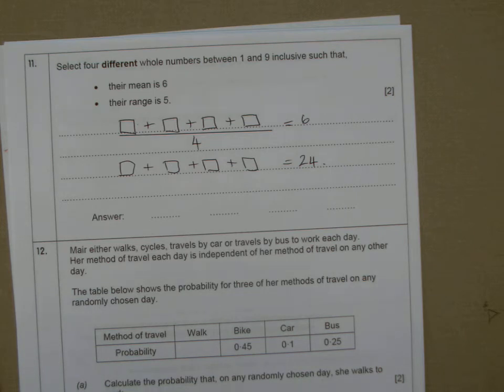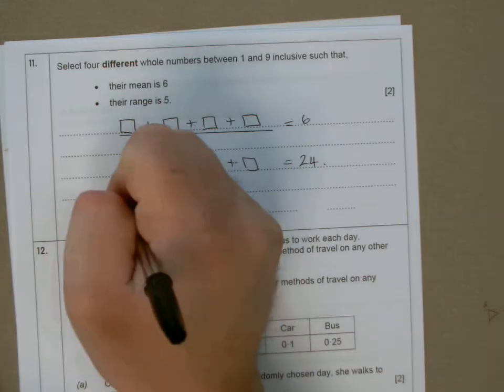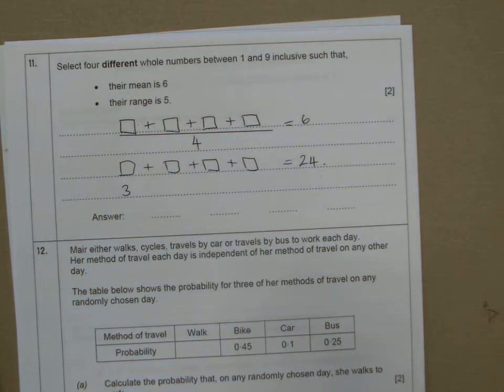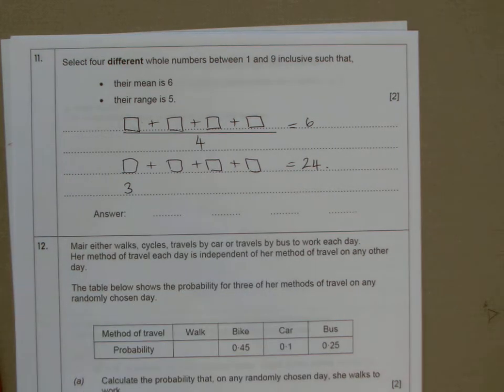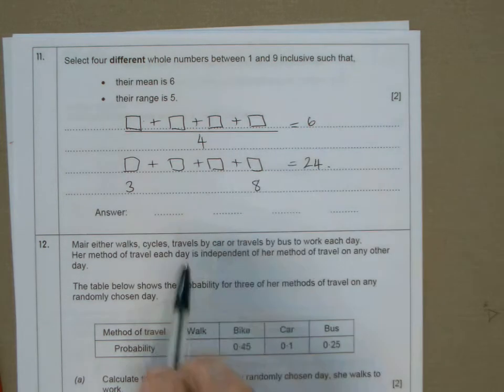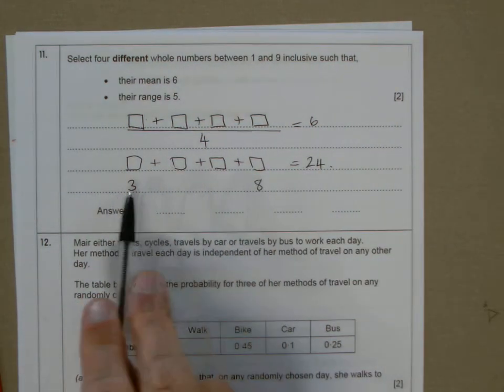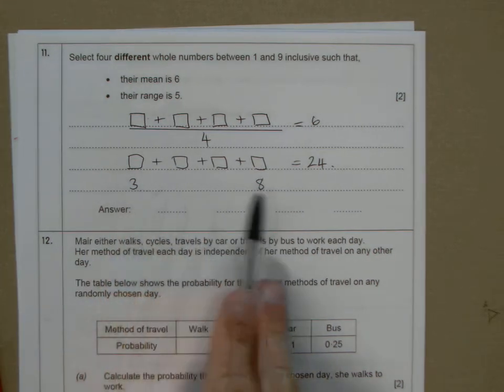It is a case of just having a go, just trying something and seeing if it works. Because there's 4 of the numbers, I'm not going to start too low. Maybe I'll start on 3. That could be my lowest. But then we see the second bullet point, and it says the range is 5. So we've got to obey that as well. If I take my lowest number to be 3, my highest number has got to be 8. Because the range, remember, is the highest take away the lowest, it's got to be 5. So this has got to be spread out over 5.